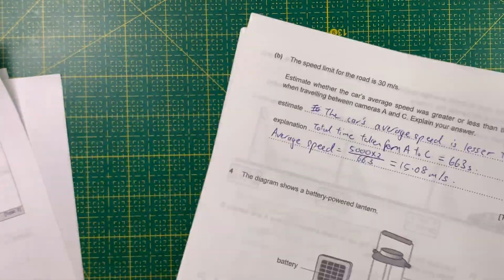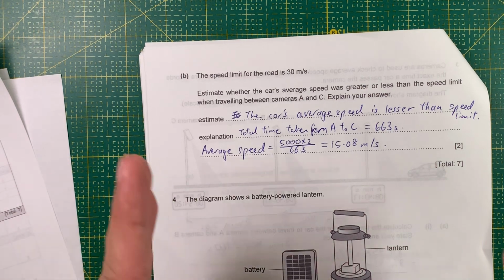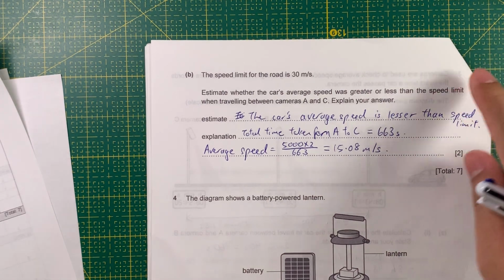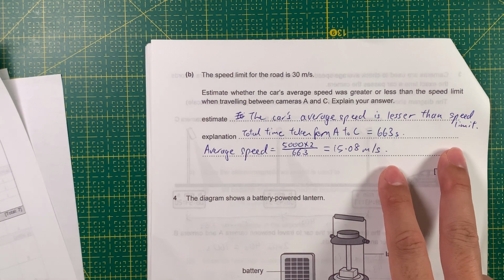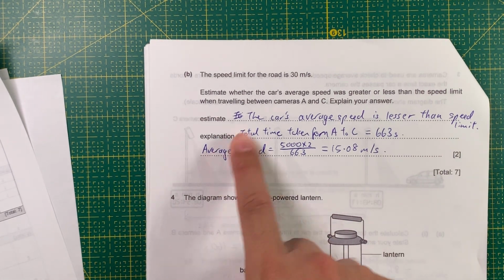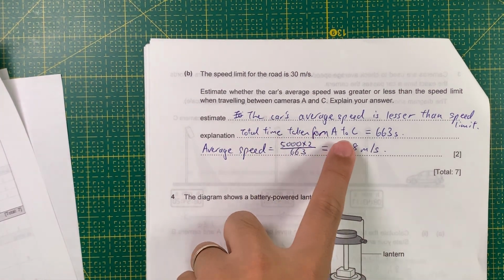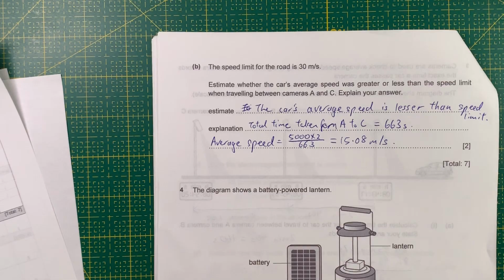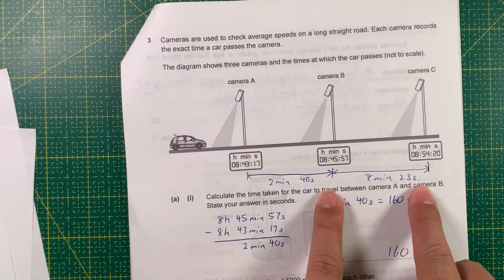Next up, part B. They are asking you whether this whole journey from A to C, whether this car has reached the speed limit of 30 meters per second. For this particular question, it will be easier to work from the second part, the explanation part, before giving the answer for the estimate part. The total time taken from A to C is 663 seconds. How do I arrive at this? If you look back at the first part, the part 3 question, you'll be able to work out this 8 minutes 23 seconds already.